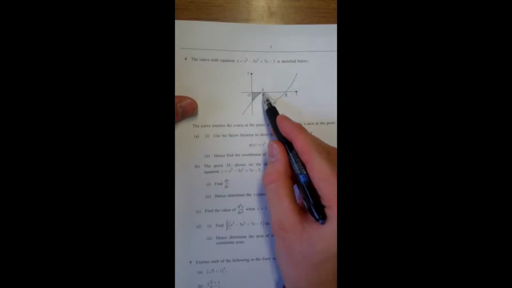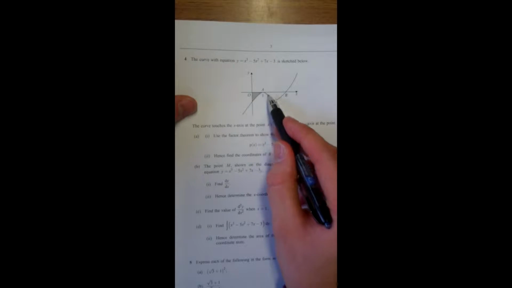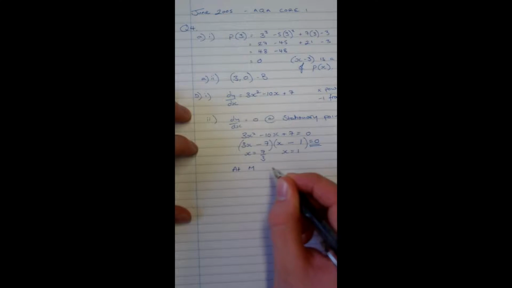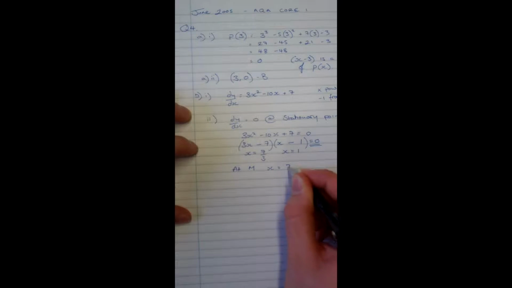Well, x equals 1 was this point shown to us here. Yeah. And clearly the maximum. So the minimum here at M, x equals 7 over 3. Okay.